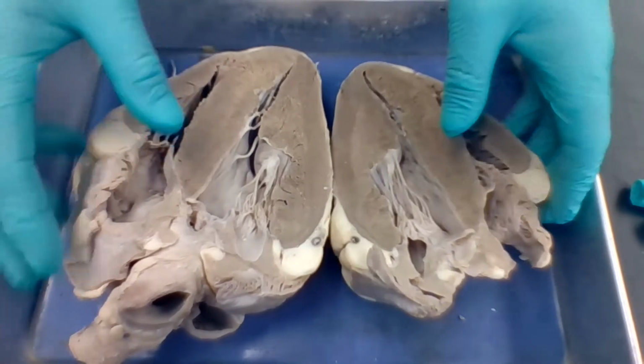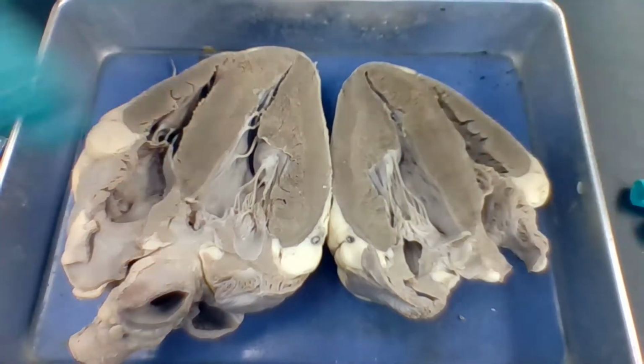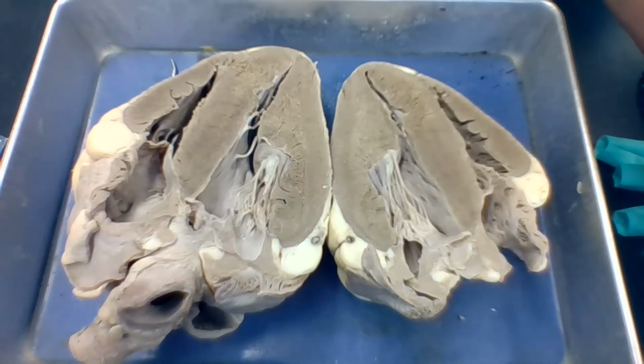Okay, so and that's going to go to the rest of the body. Now that blood is high in oxygen.